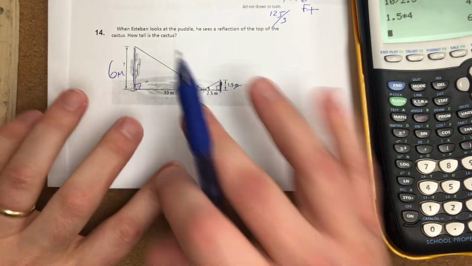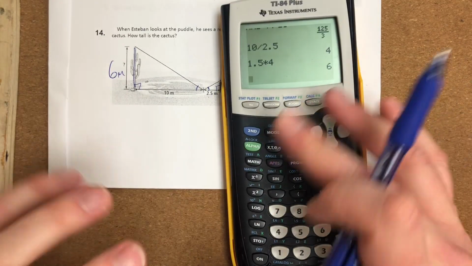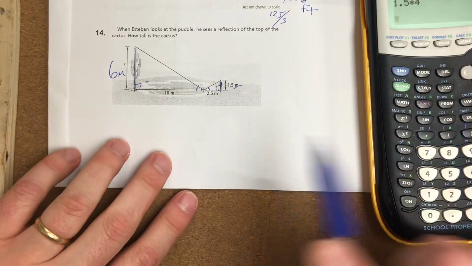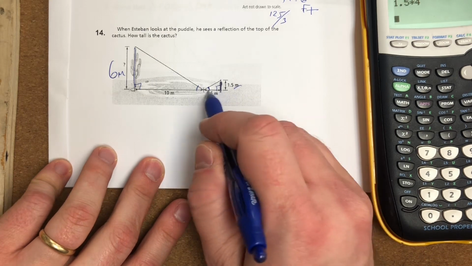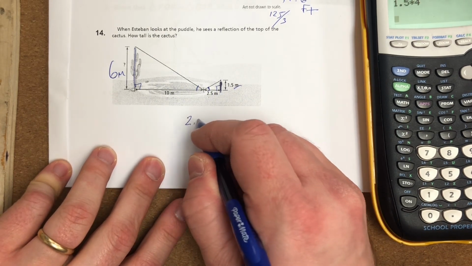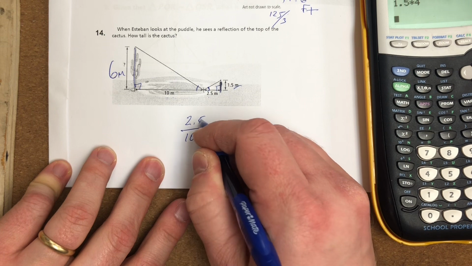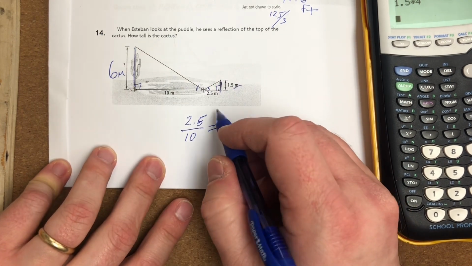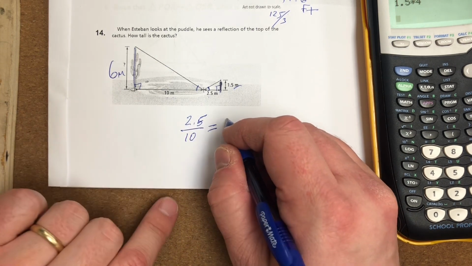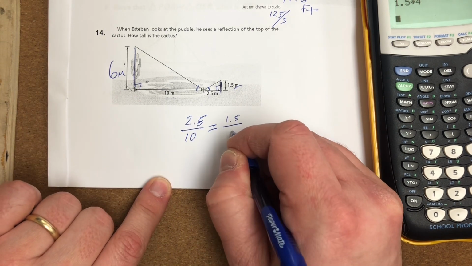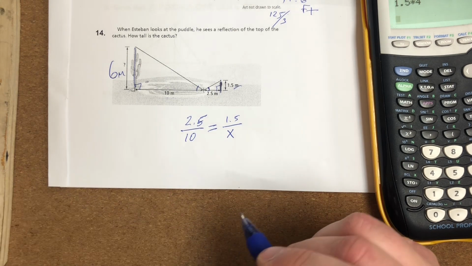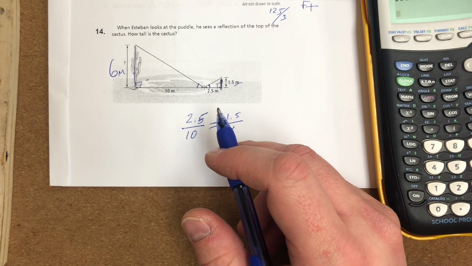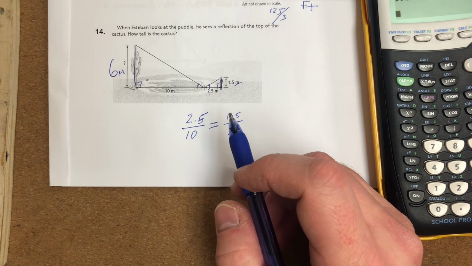So another way to handle this, if the way that I've been talking about it, finding the scale factor and then using it, hasn't been working for you, the other way we could do it is say, well, this is my floor piece and my floor piece. So I could do floor piece to floor piece. So 2.5 to 10 is equal to height to height. So I did Esteban first, so I'll do Esteban's height, and then I'll do the height of the cactus. And this is called a proportion, and we use these all over the place to solve things like this.